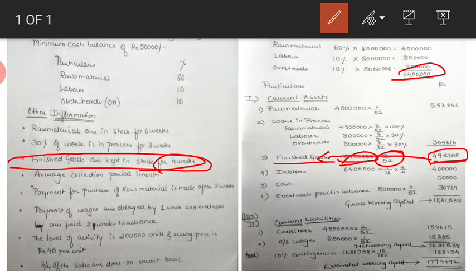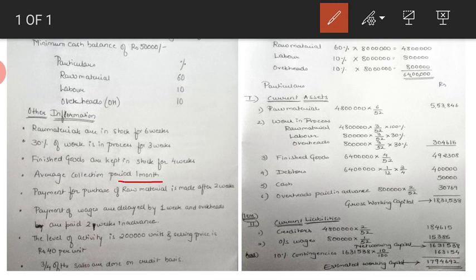Next is debtors. Here they have given average collection period is 1 month. So debtors, we have to calculate also on the total cost. So 64 lakhs. So debtors is 64 lakhs into 1 divided by 12. Now your denominator is changing. Why? Because the data given is in months.